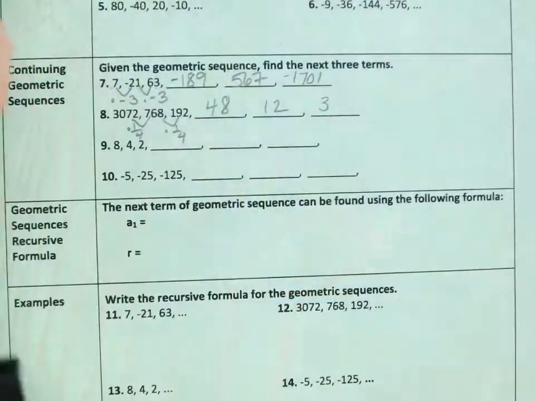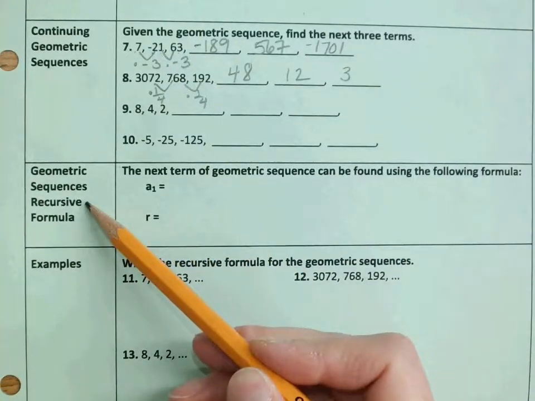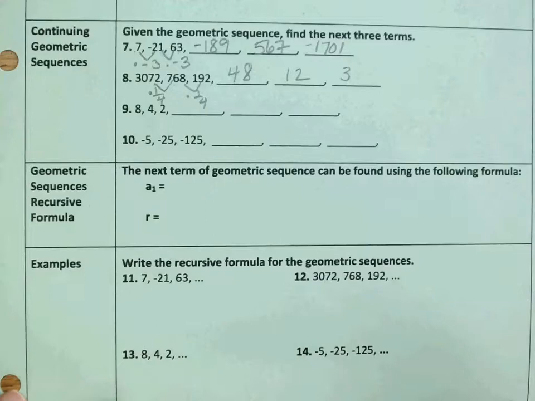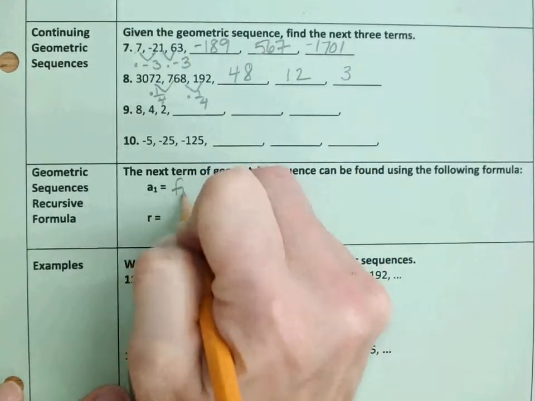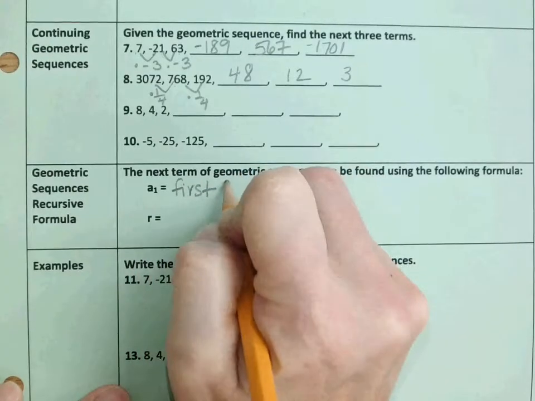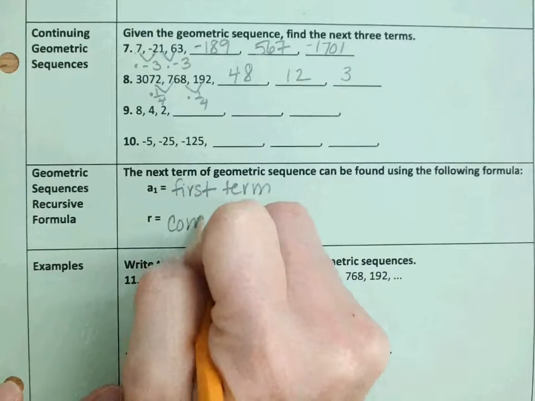The next thing that we're going to do is we are going to be talking about both the recursive and the explicit formula for geometric sequence. So we'll start with the recursive formula. We'll go ahead and write down the terms. So A sub 1 is your first term, and R is your common ratio.